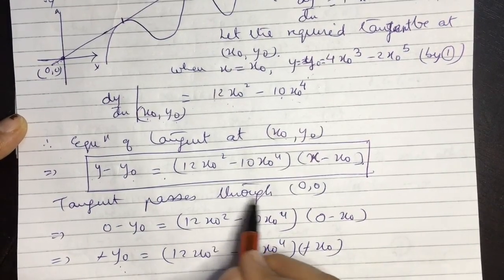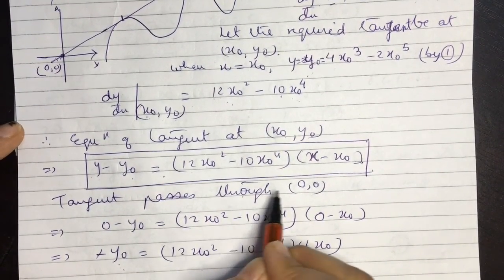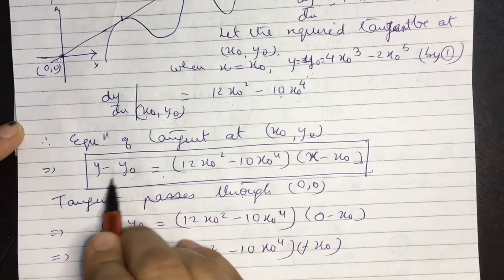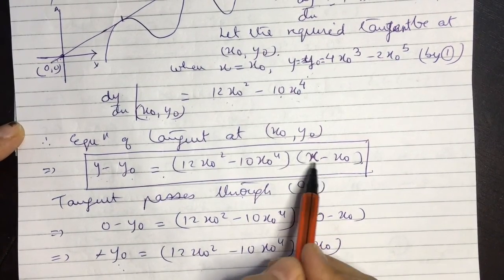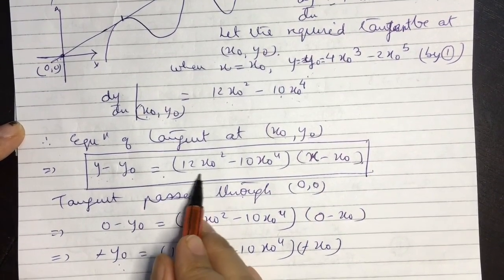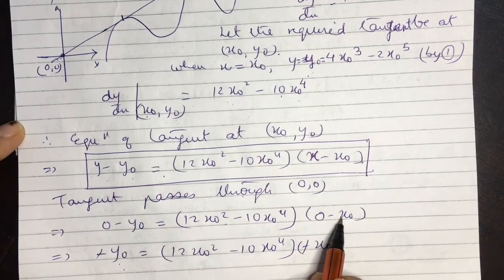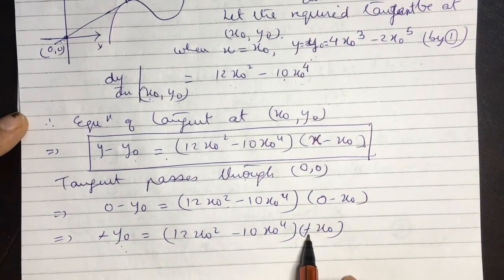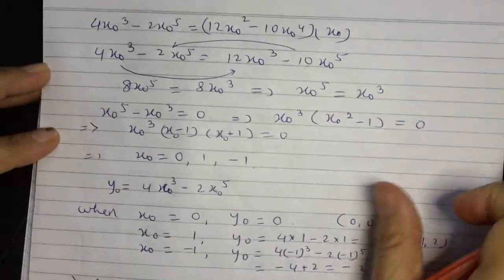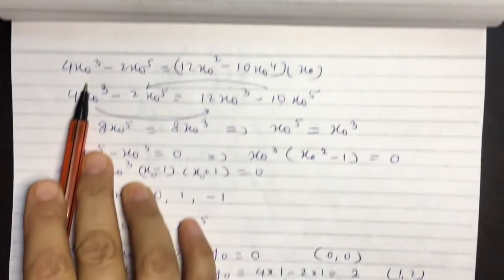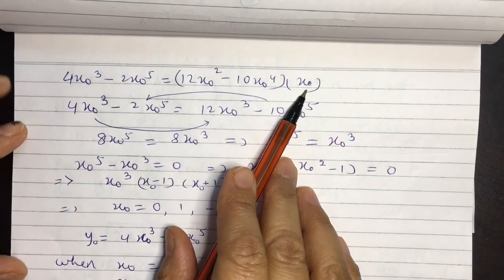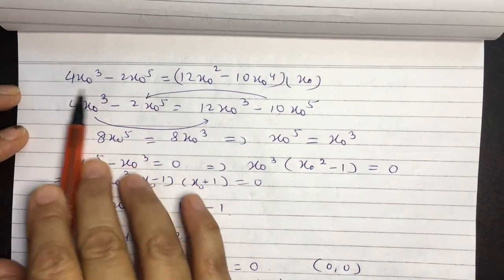Now, the tangent passes through the origin. So, where will we put this 0, 0? We will be putting it in place of x and y. So, substituting 0, 0 in place of x and y, we get 0 minus y0 is equal to the slope into 0 minus x0. This minus and this minus get cancelled, and then we get 4 x0 cube minus 2 x0 to the power 5 is equal to the slope times x0. Here, in place of y0 we have written this expression.